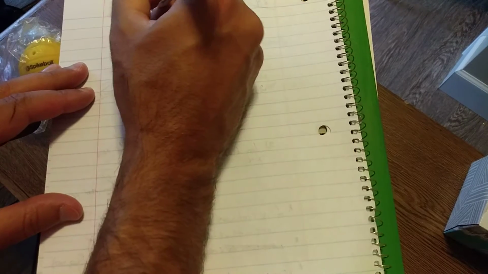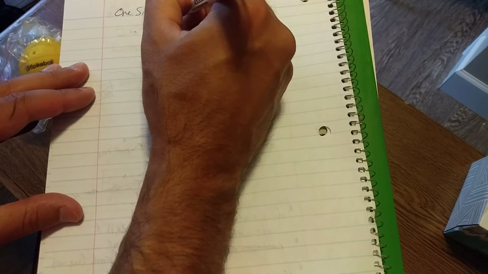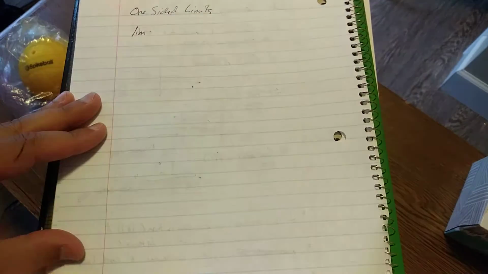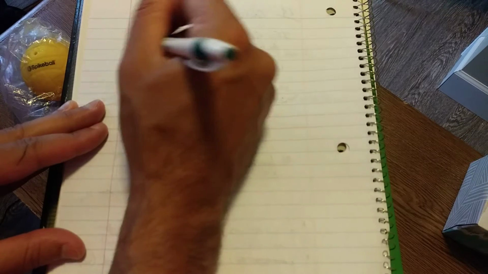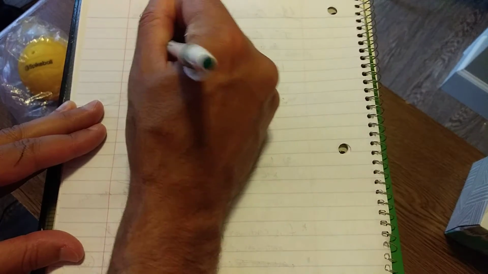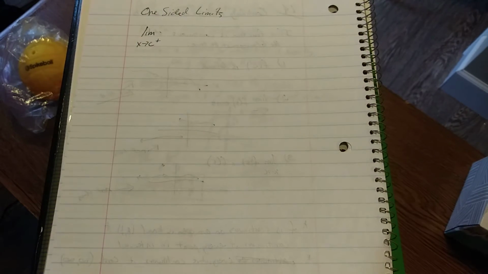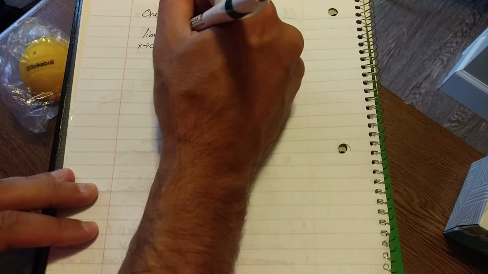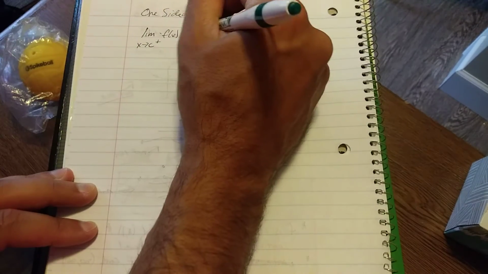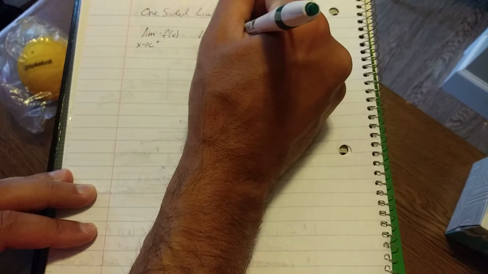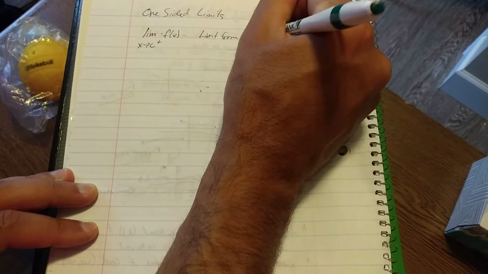Let's talk about one-sided limits. These are limits where you are only approaching from the left or the right. Here's your notation. The limit as x approaches c. The plus sign to the right is for the limit from the right.